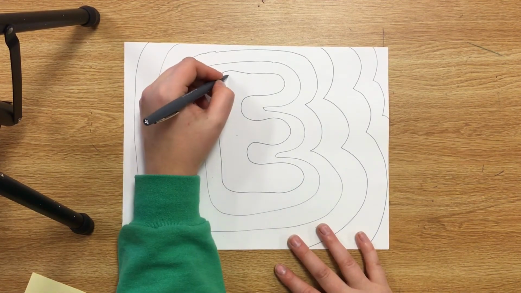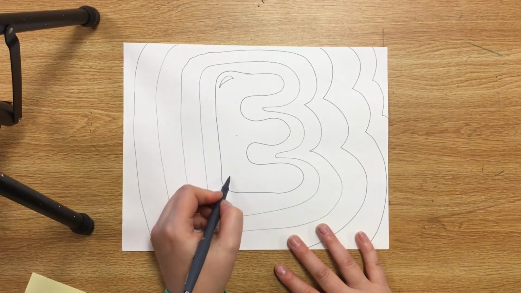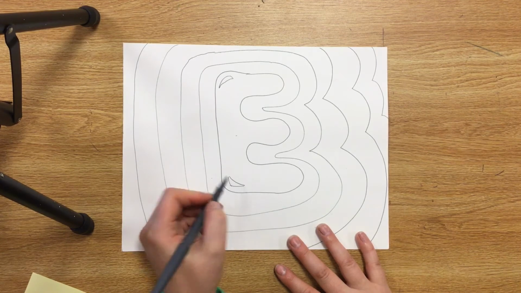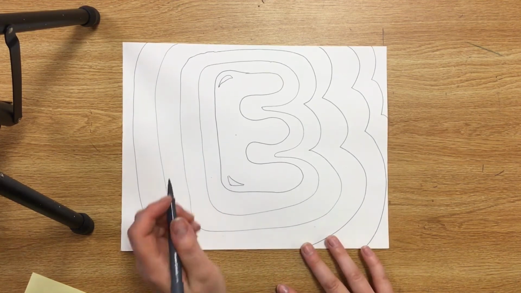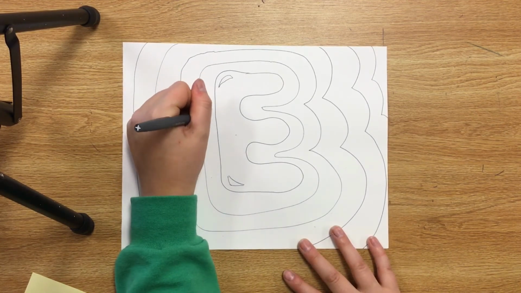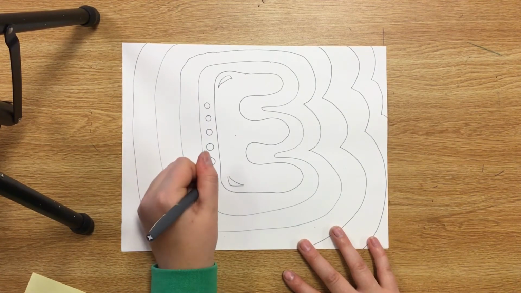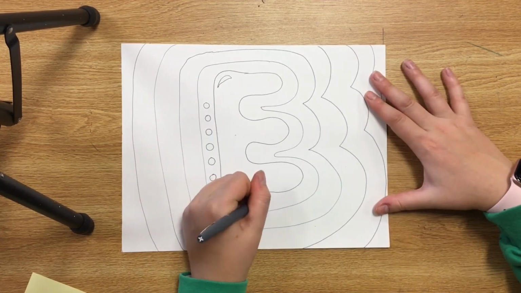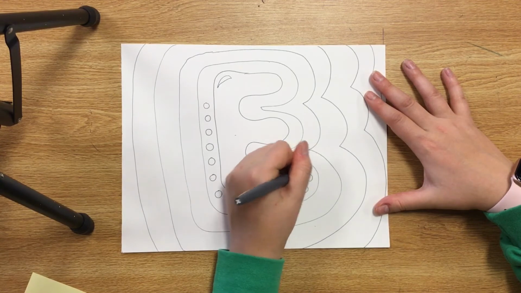I like to create highlights on my bubble letters, so I add a few triangles in the corners of my letters, but you don't have to do that if you do not feel comfortable doing that. The next thing I'm going to do is in between all of my contour bubble letter parallel lines is I'm going to add little designs around my letter.